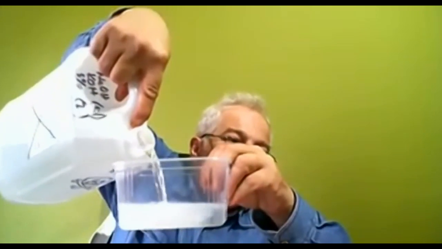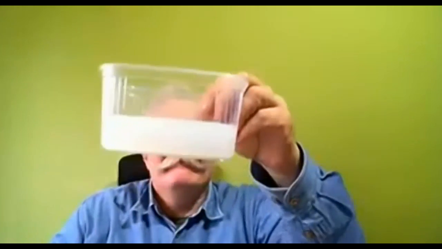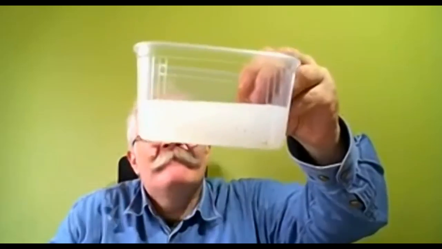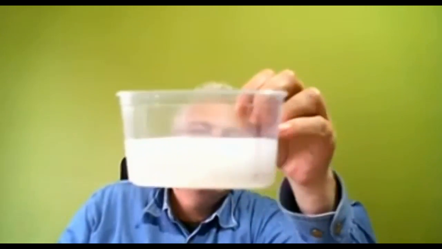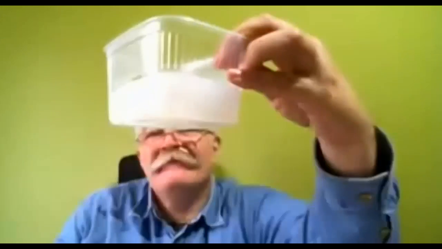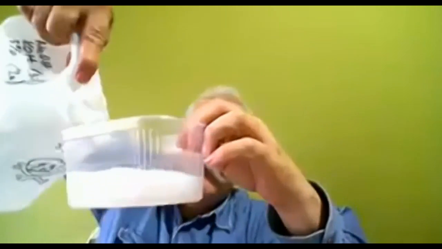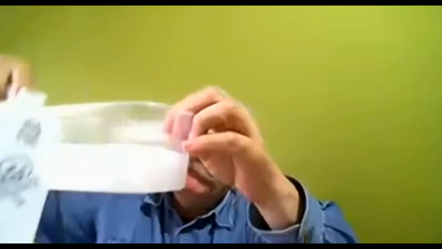Do you see what happens immediately, instantly? It becomes like milk. It's a precipitate. So now what's in here? Who can give a guess? Let's put even more.